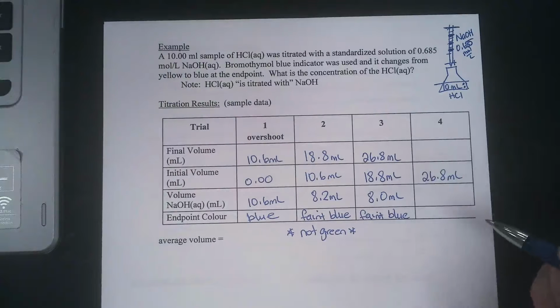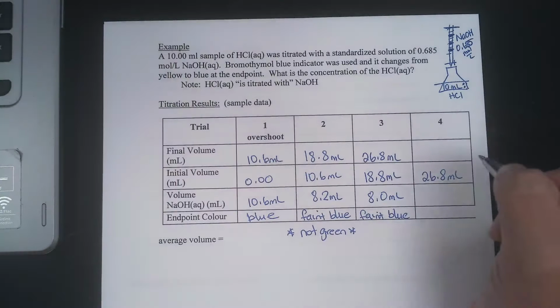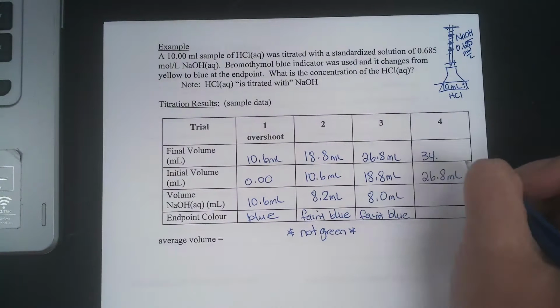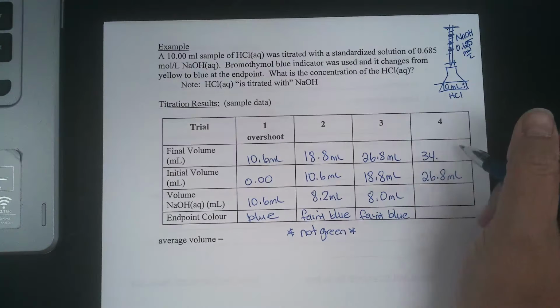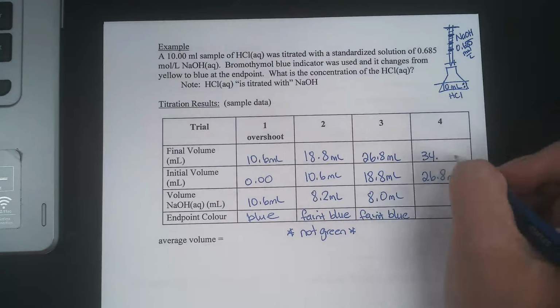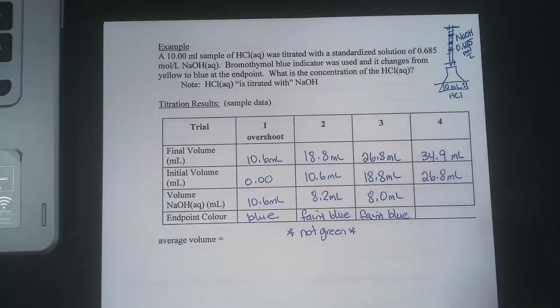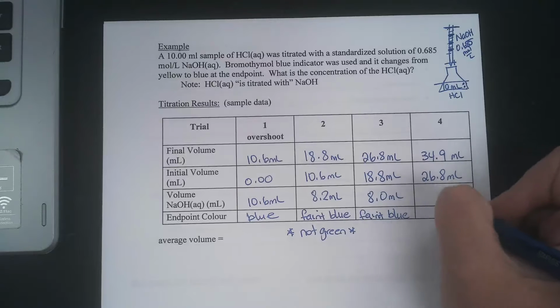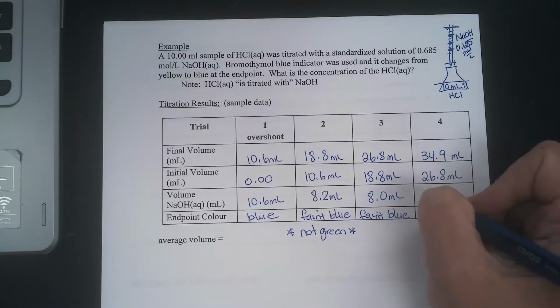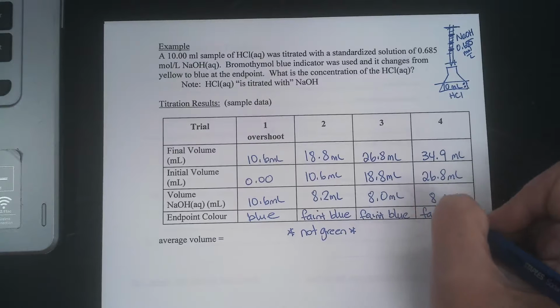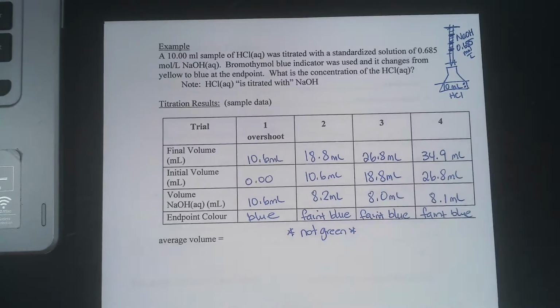And I end up adding 34.9 milliliters. That's where I stopped. I added a total of 8.1 milliliters, and I still have a faint blue coloring.